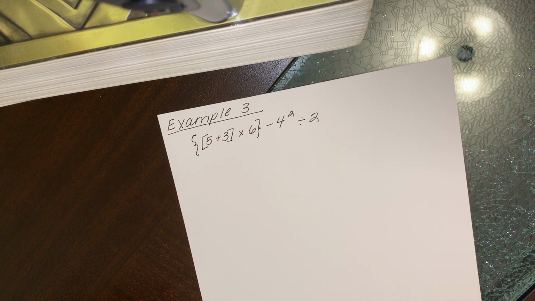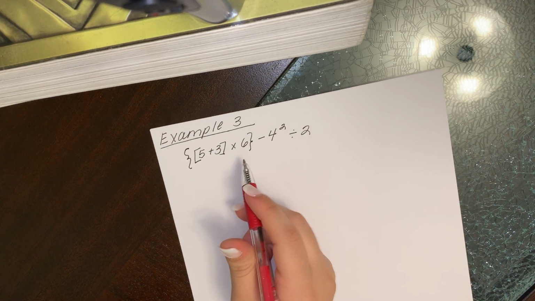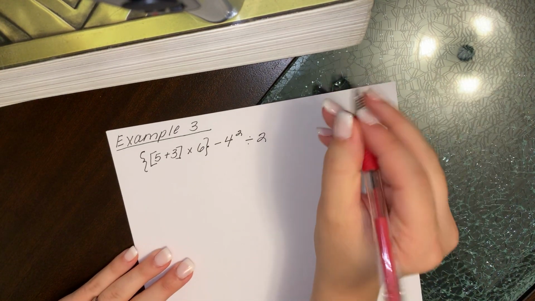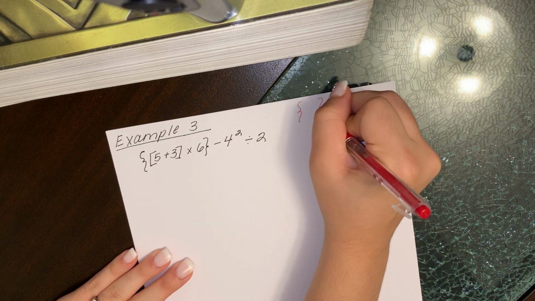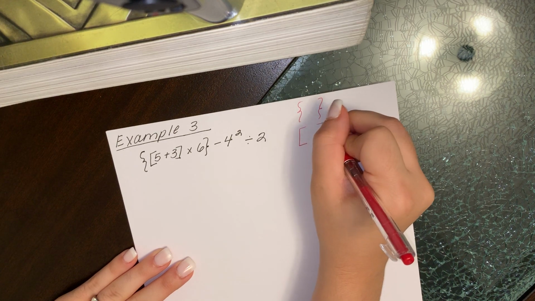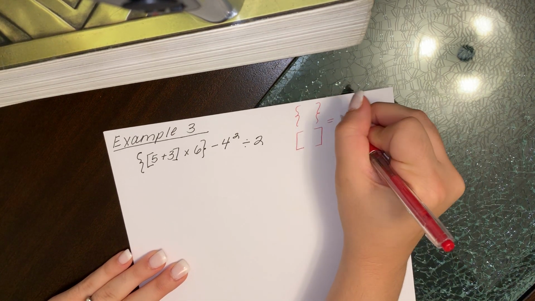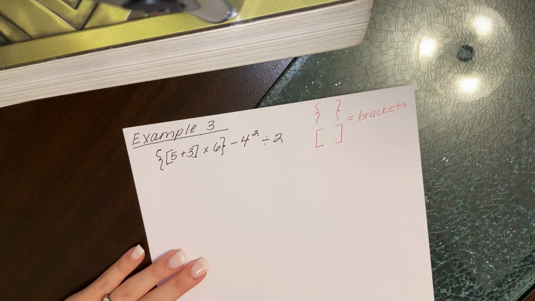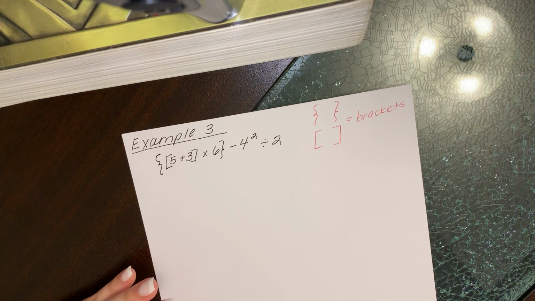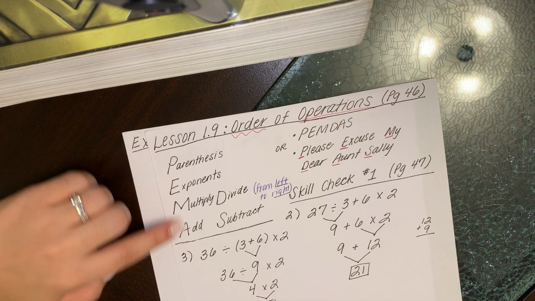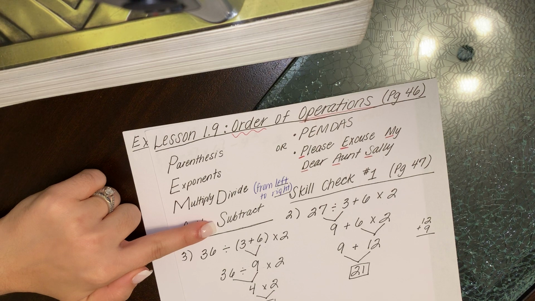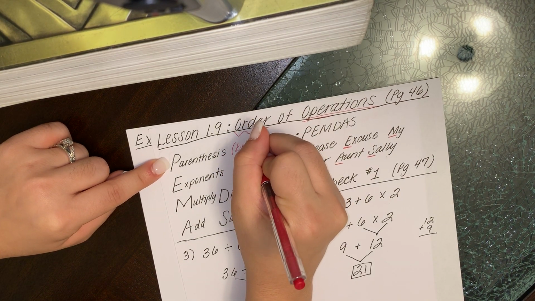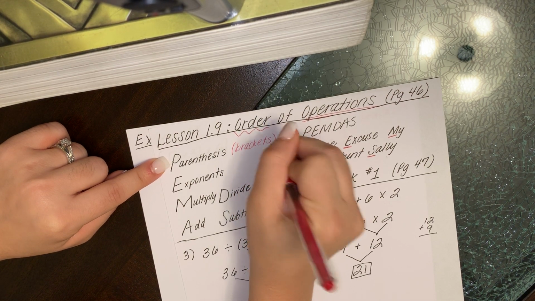Whoa, that looks like a lot. Some weird symbols we've never seen before. How can we use PEMDAS here? Well, these symbols, the ones that look like this, squiggly ones, and these boxy ones are what we call brackets. Now, brackets are not mentioned here in PEMDAS, right? We don't see the word brackets anywhere. But just know that brackets are actually the same exact thing as parentheses.